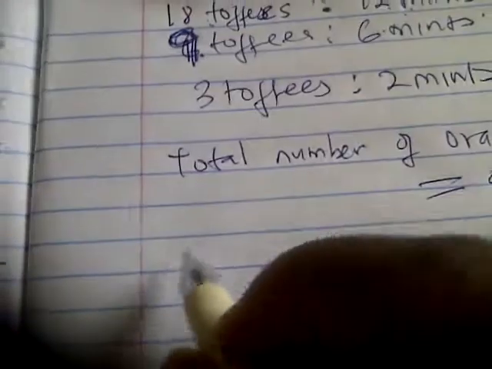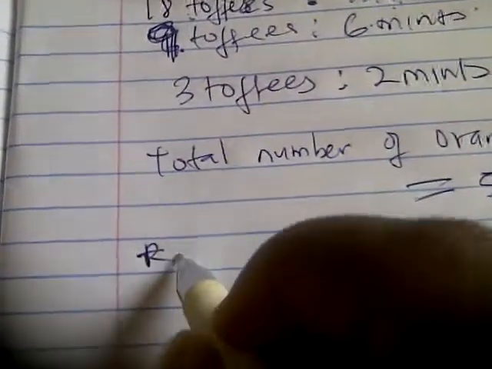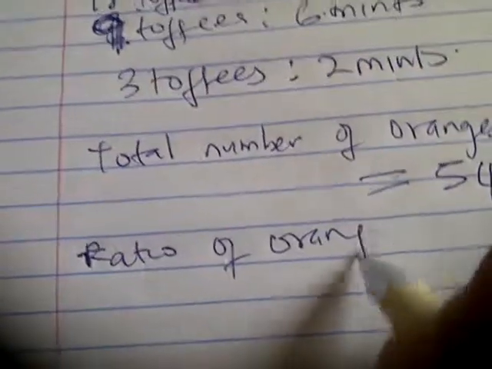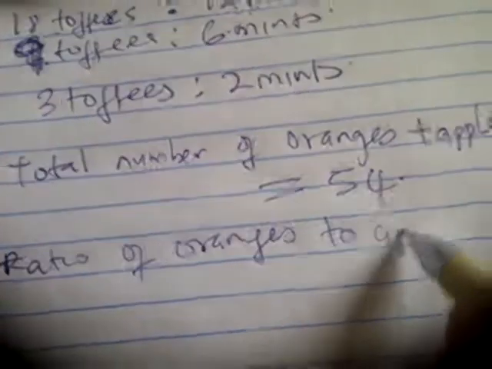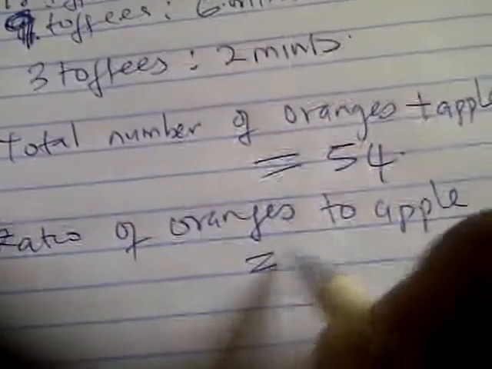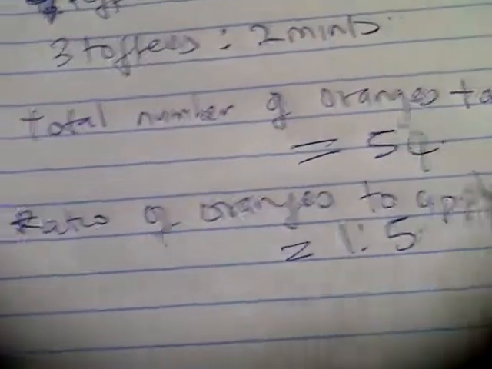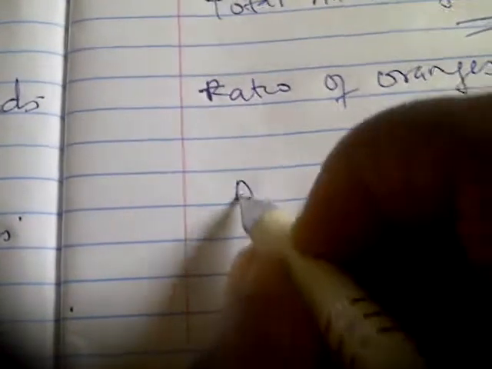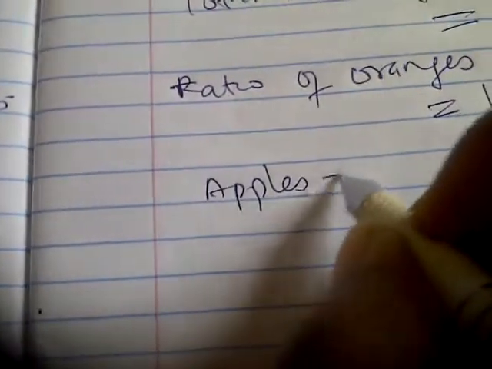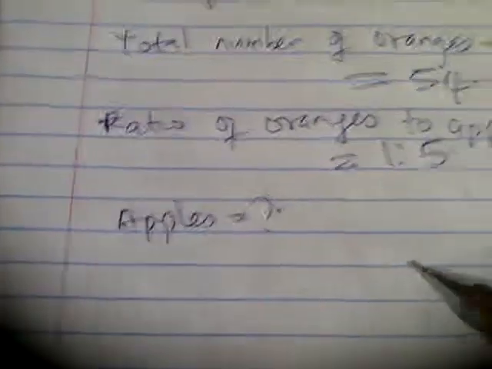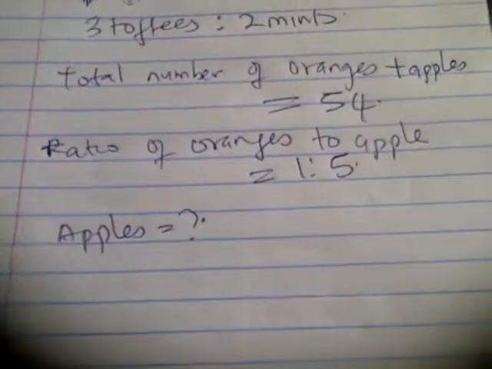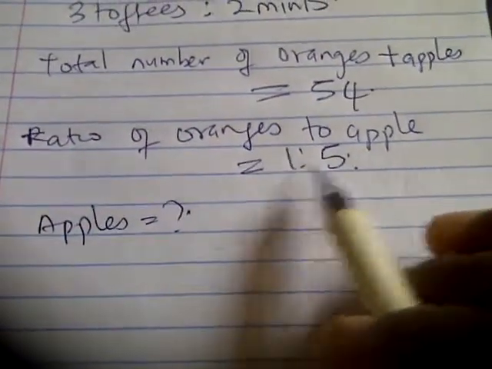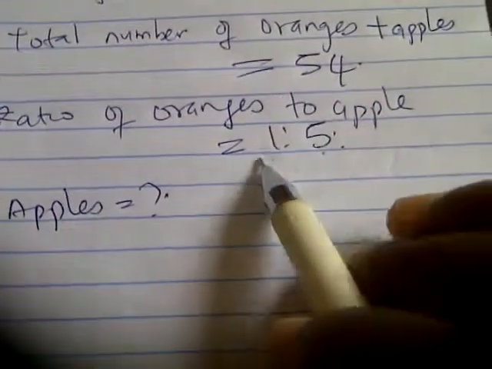And then we're given that the ratio of oranges to apples is 1:5. And now we are asked to work out the number of apples in the box. From the idea of ratio, we'll see that this value given was reduced to its lowest term, 1:5.